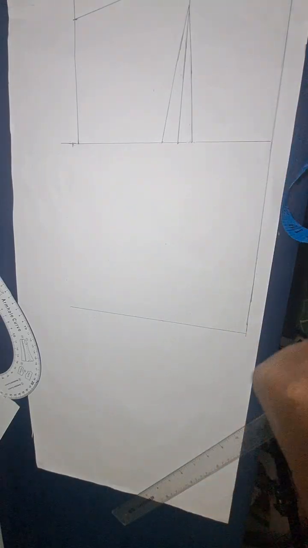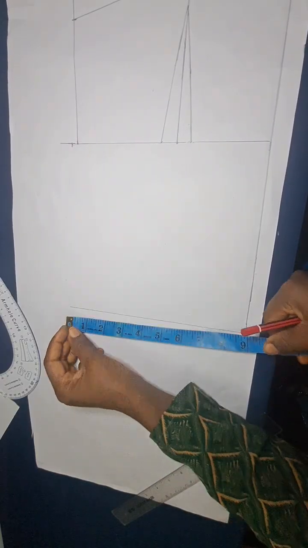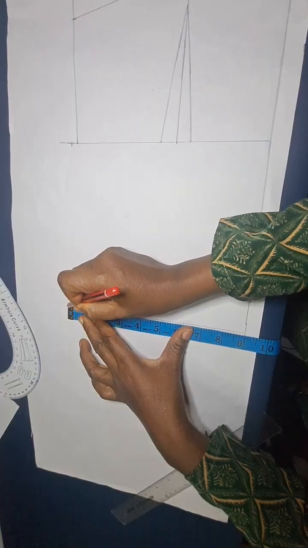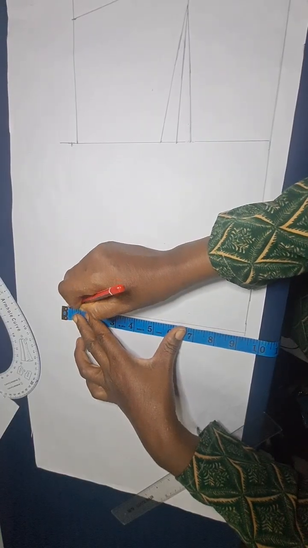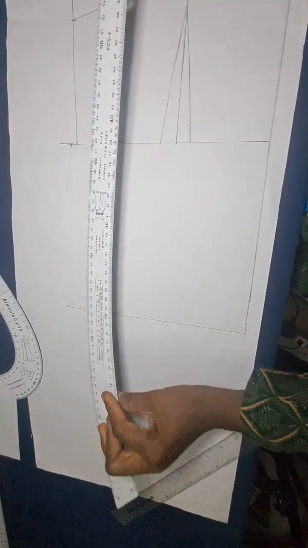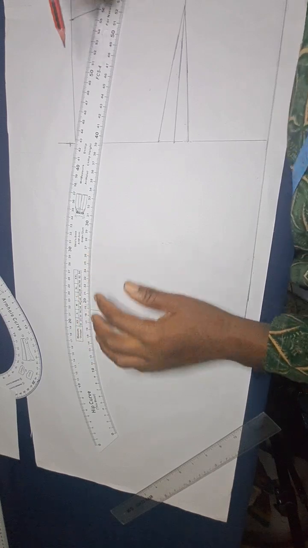My hip measurement is 36. 36 divided by 4 is going to be 9 inches. So I'll mark my 9 inches here. This is my 9 inches. Now I'll use my hip curve measurement and ruler to curve it.